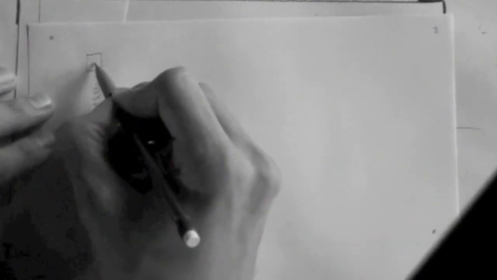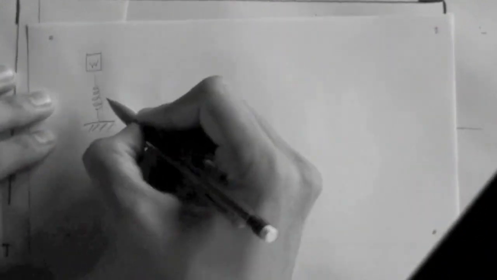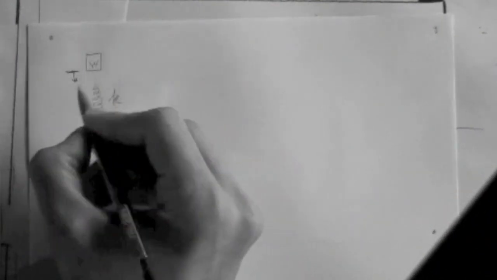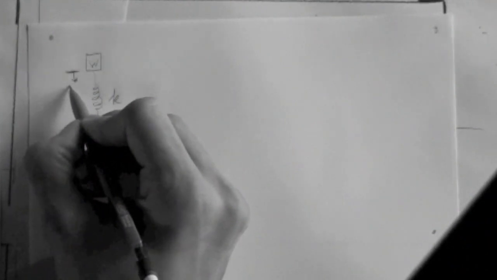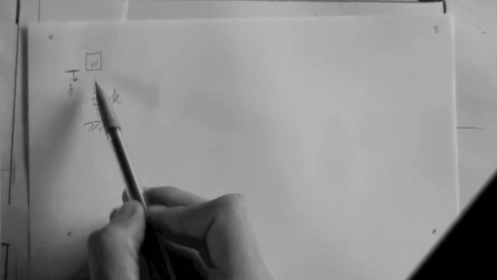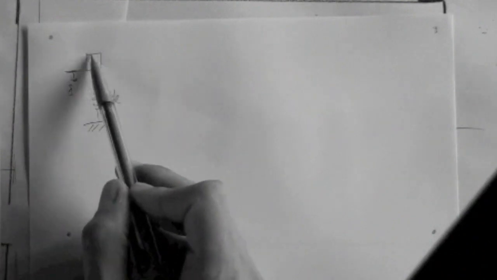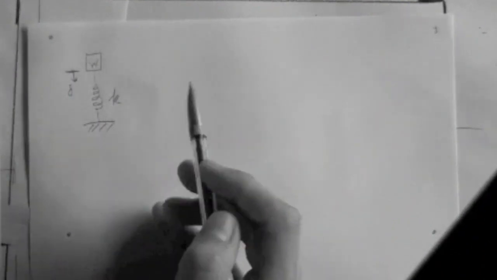And here we're going to place a weight. The spring has a stiffness K, and the idea is that we want to know what the deformation of the spring will be if we place this weight here.